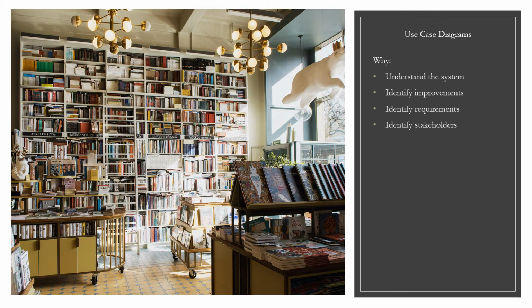So what have we achieved here? Well, the use case diagram has helped us to better understand the system, how the bookshop works and who does what. It's a basis with further analysis maybe for identifying potential improvements and potential new requirements. And it's also helped us to identify some of the key stakeholders so we can talk to them in more detail about what their requirements are and what they would like the bookshop system to do.